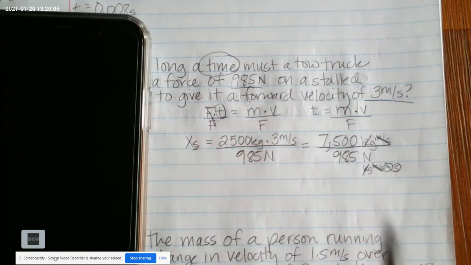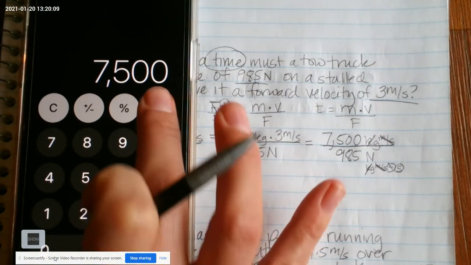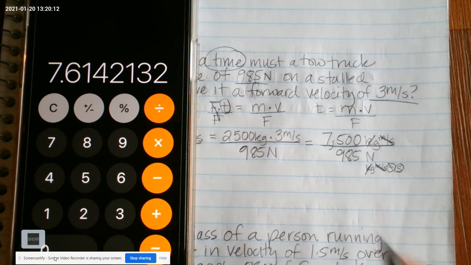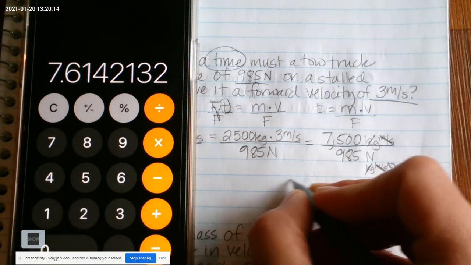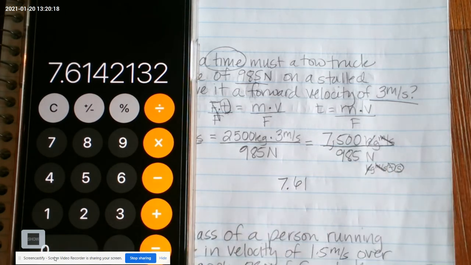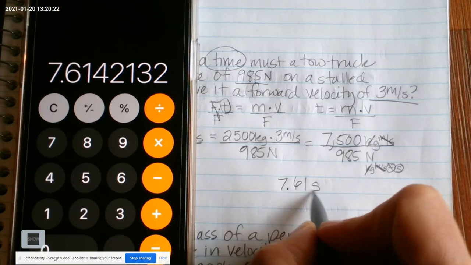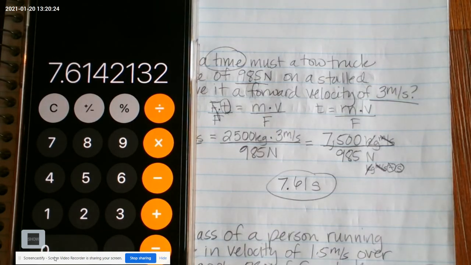So when I do my division again, I get 7,500. I'm going to divide that by 985. I'm just going to move it down here because I'm out of space. That's going to give me 7.6, and we'll just go to 1. If we wanted to go one more for significant digits, we could. Even if you put 7.6, I'm going to be okay with that. The answer is 7.61 seconds, since it is a time.